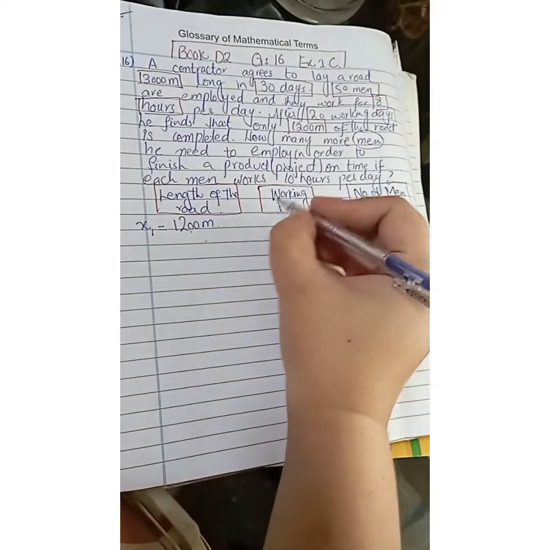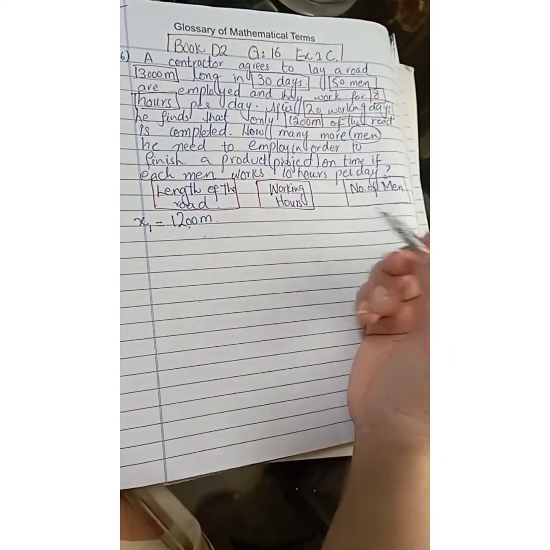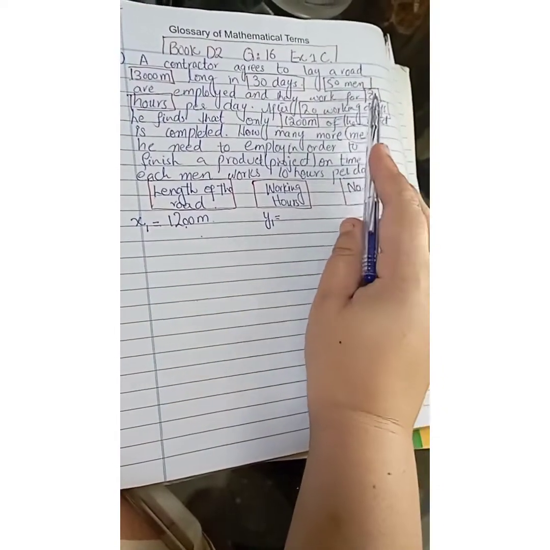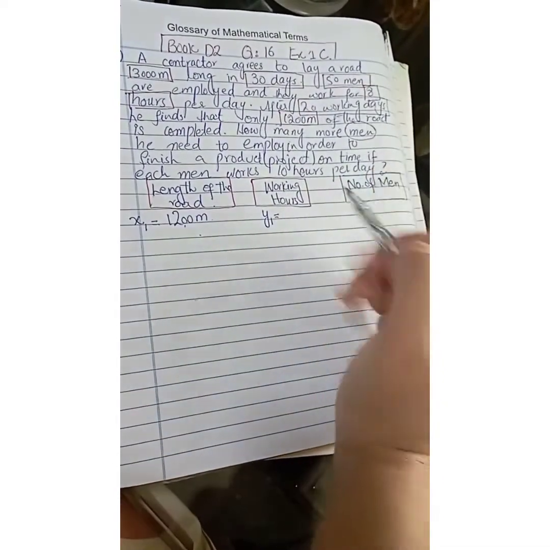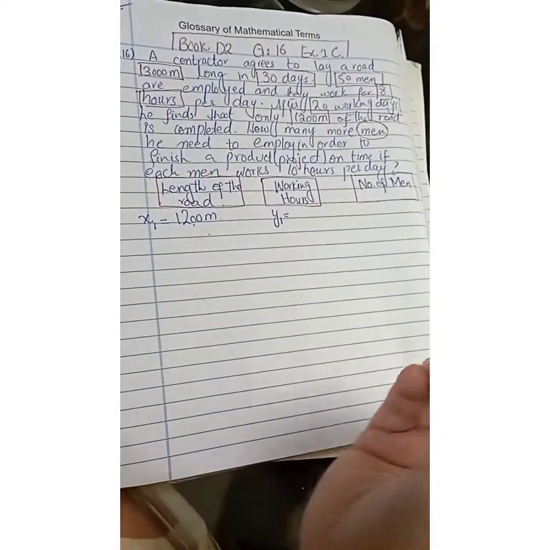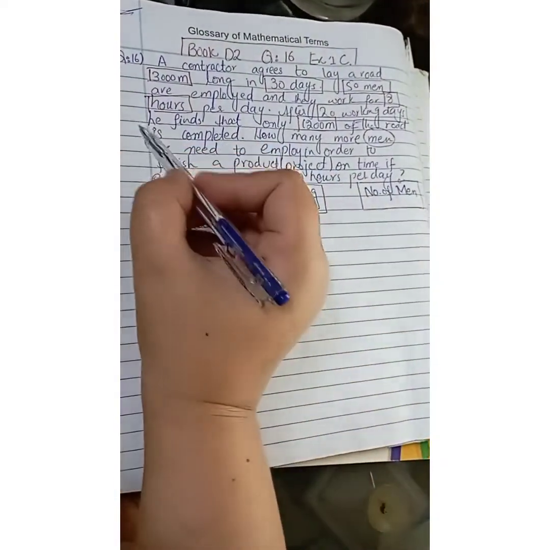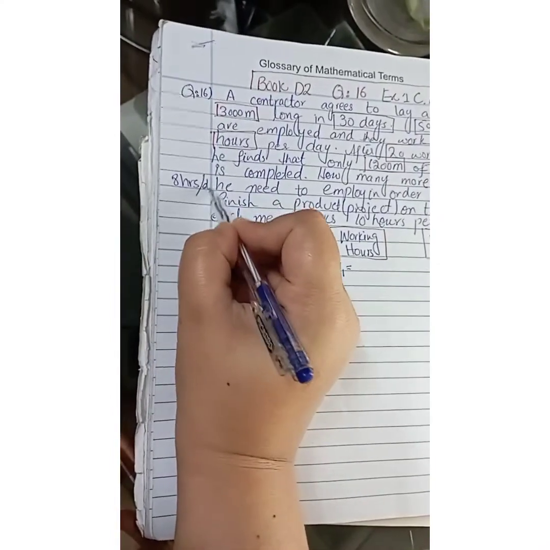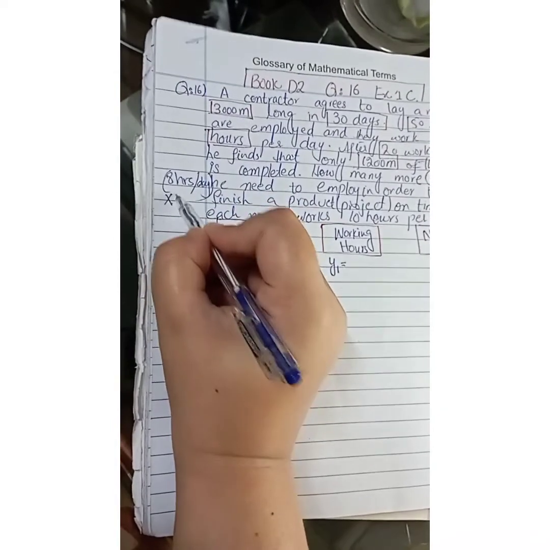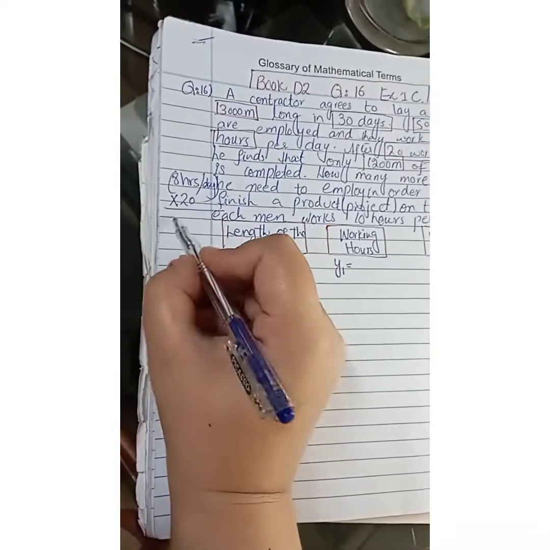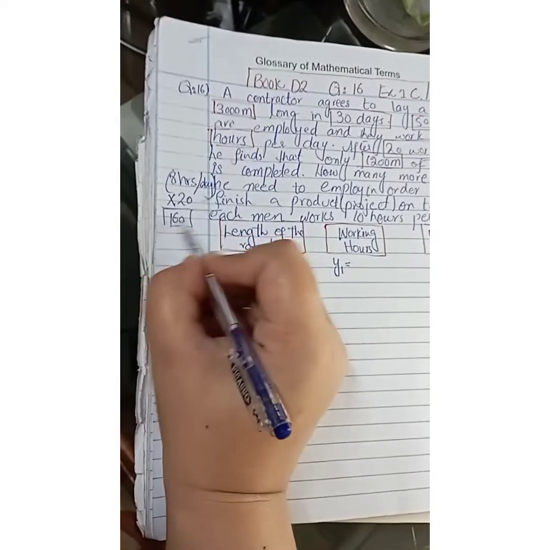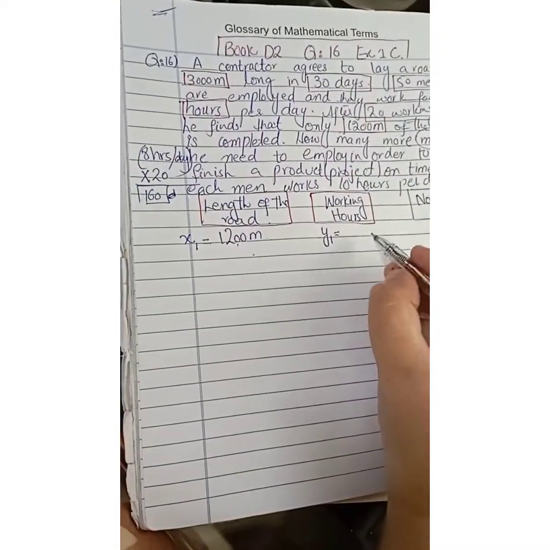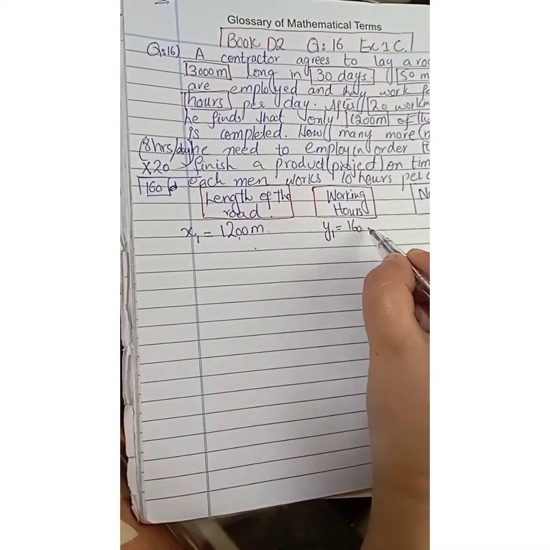So if each day is 8 hours and they are doing it for 20 days, total 8 times 20 is 160. So the total working hours will be 160 working hours. So I am using this working hours quantity as 160.